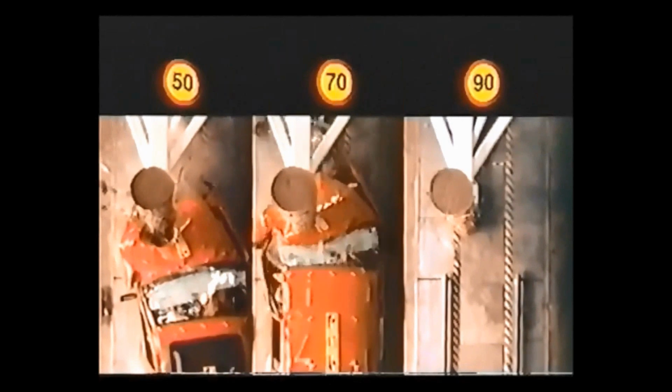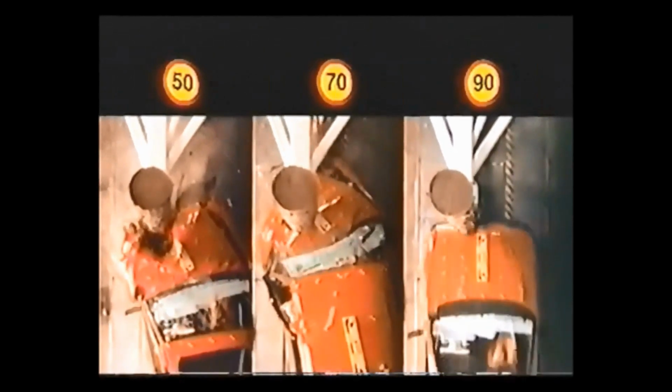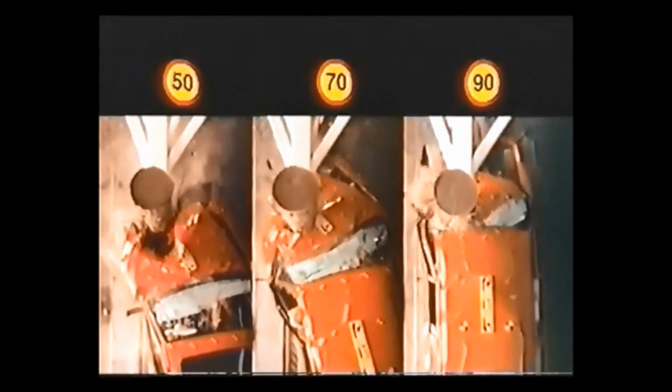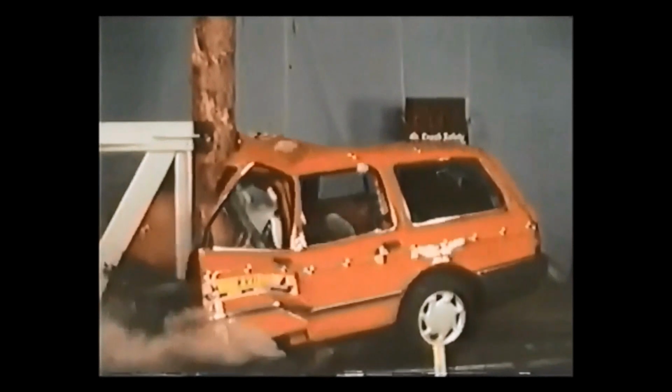Let's see a tree crash test here. So the first one is at, this is kilometers per hour. So the first one's at 50. You can see it go about halfway up the hood, and then 70 kilometers per hour is up to the windshield, and then 90, which is more closer to 55 miles per hour, that puts that tree into the driver's seat.